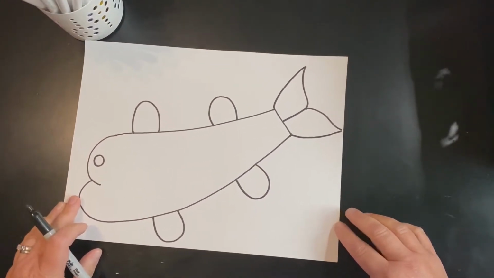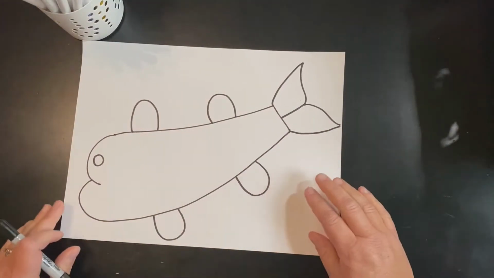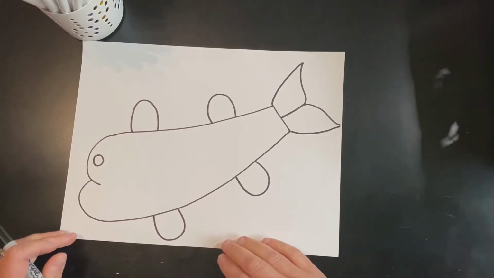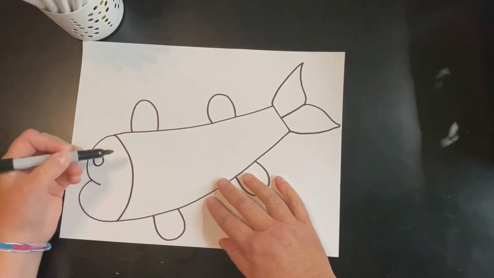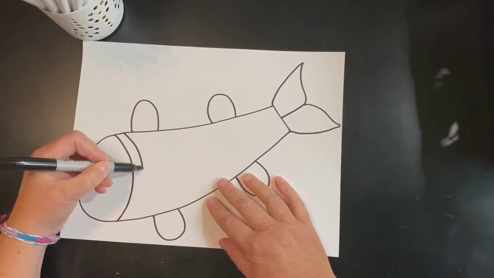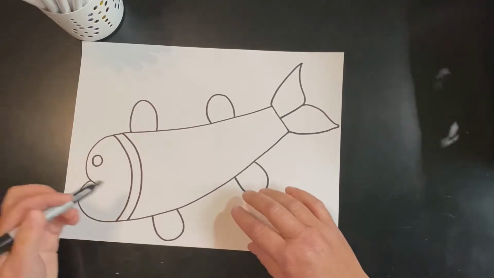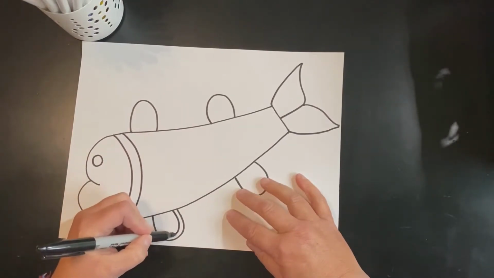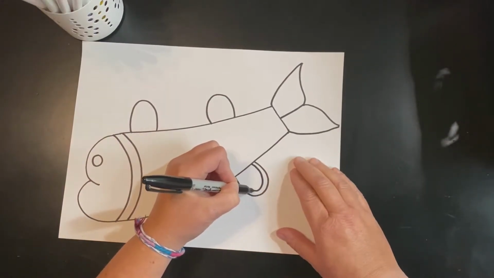Right now, my fish kind of looks like he's grumpy with that big bottom lip, but I'm not going to worry about that. The main thing that I want to work on is adding the lines and patterns on the fish. Since I'm focusing on an art form that is based on dashes, dots, and lines, that's where I want my focus to be today.